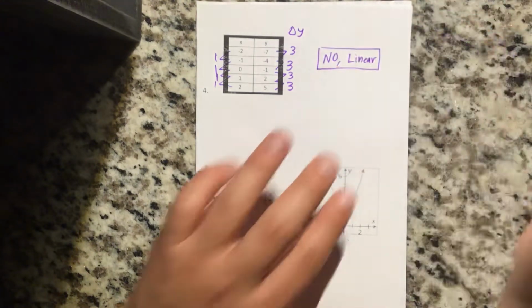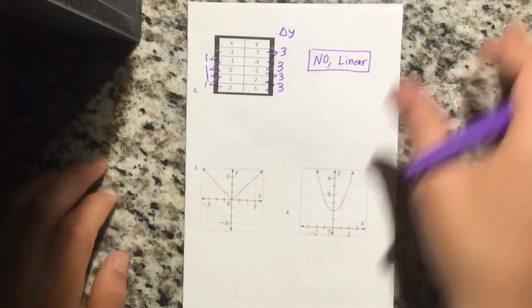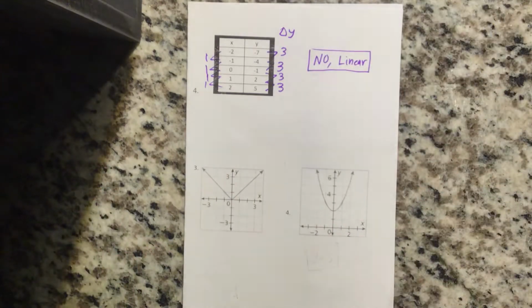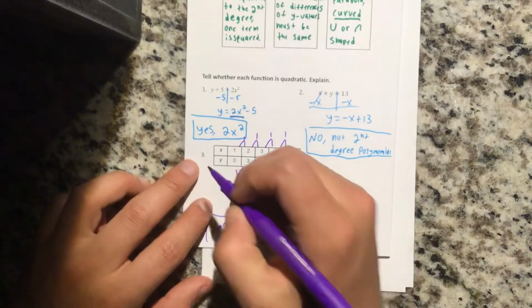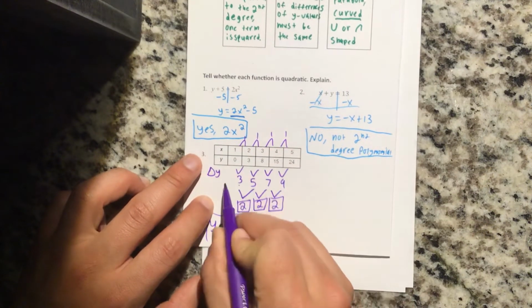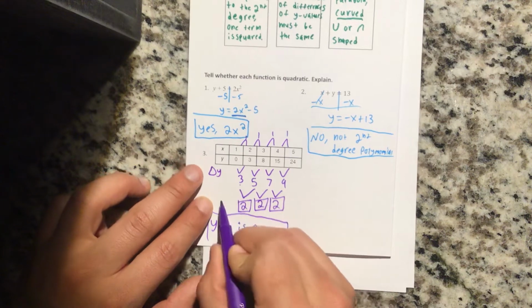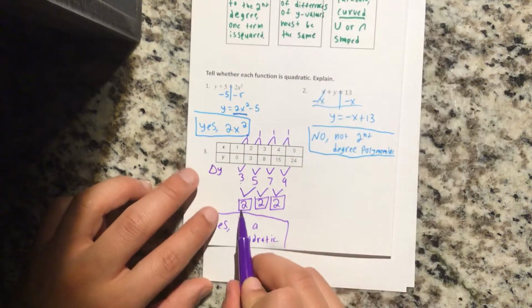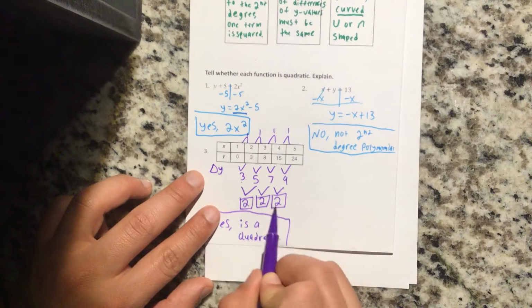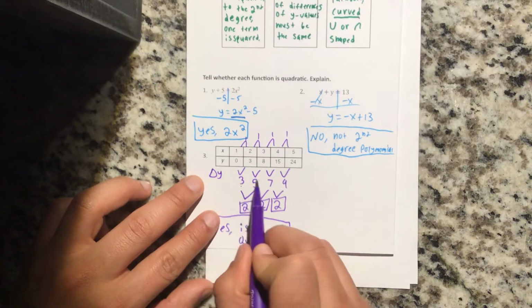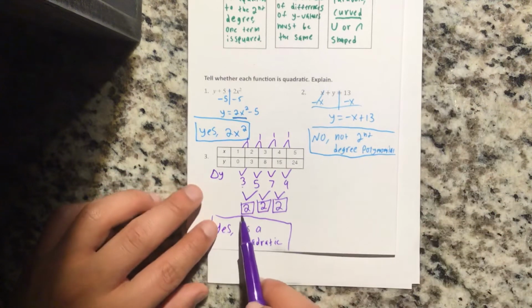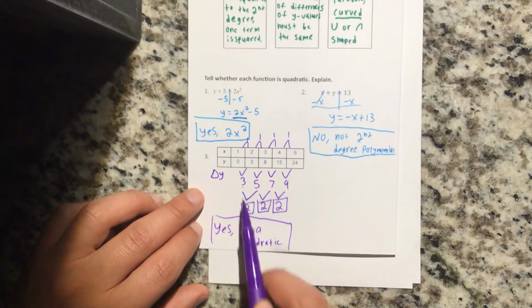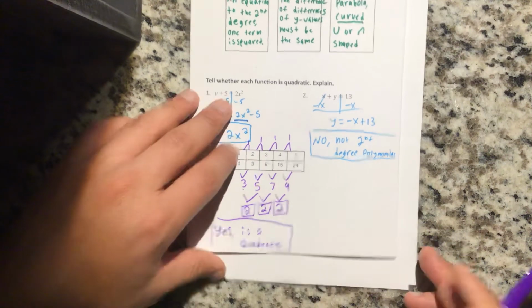So this is not a quadratic, because if we remember on the other side, on our other page, our change of y's were all different, right? But the differences of y's were the same. That's what makes it a quadratic. So if all the change of y's are the same, that's linear. If the difference of differences is the same, that's a quadratic. So see the difference? These are different, but these are the same. That means it's a quadratic.